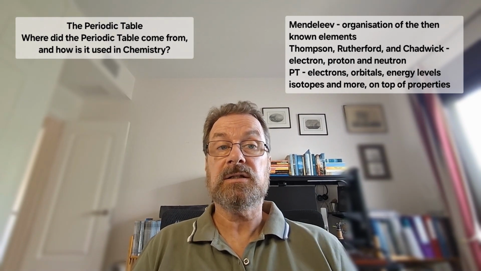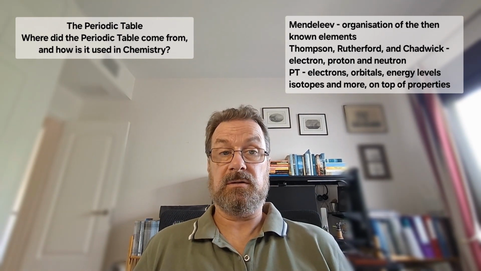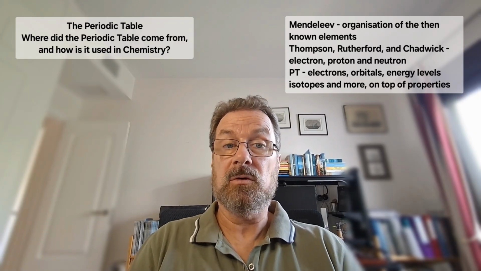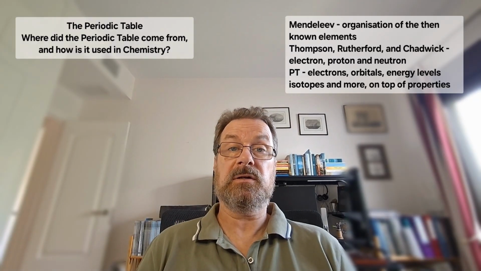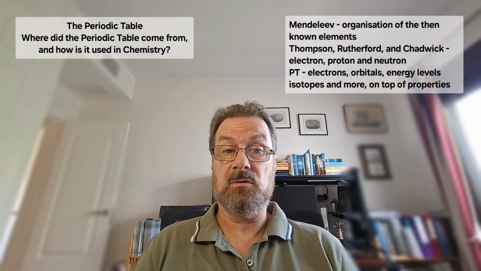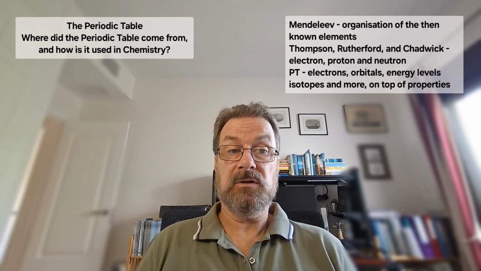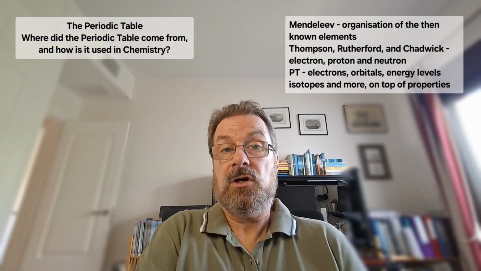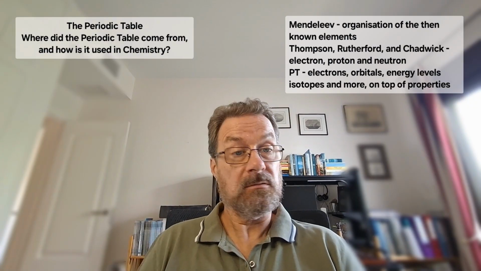So, based on all these developments, the layout of the periodic table, based on both properties and atomic structure, has been worked out, and that's what we're using now. And we can now talk about the periodic table in terms of electrons, in terms of orbitals, energy levels or shells, isotopes and more, on top of properties, giving us a wealth of information of elements in one big chart. Okay, not charge, chart. That's it for this time.